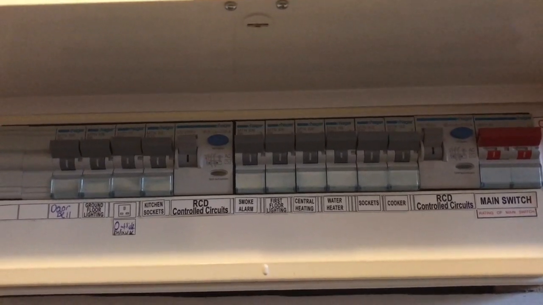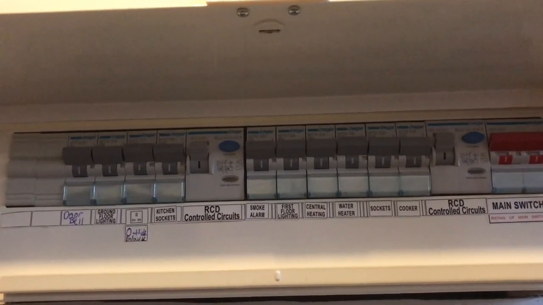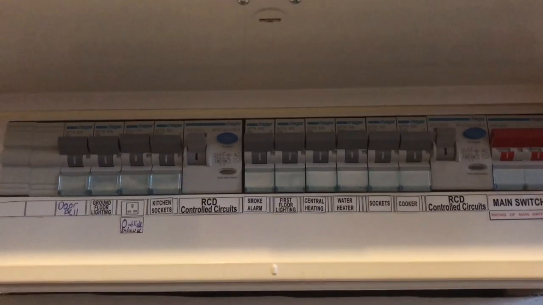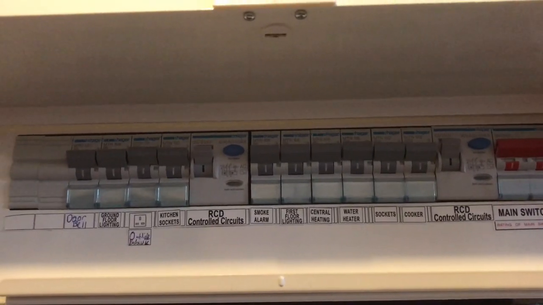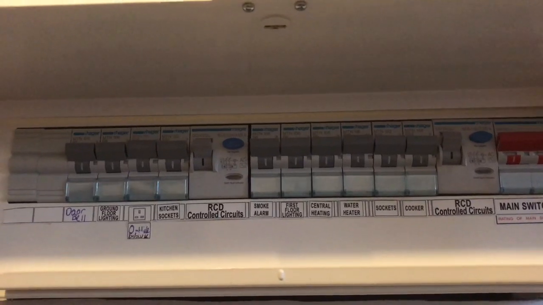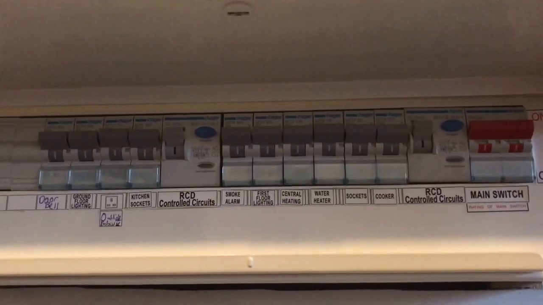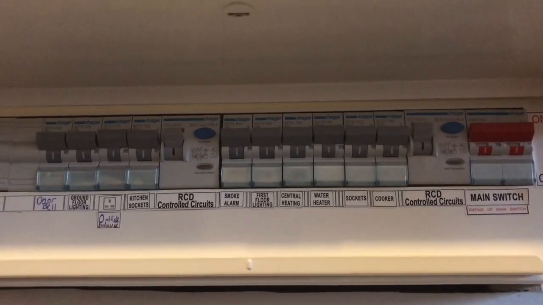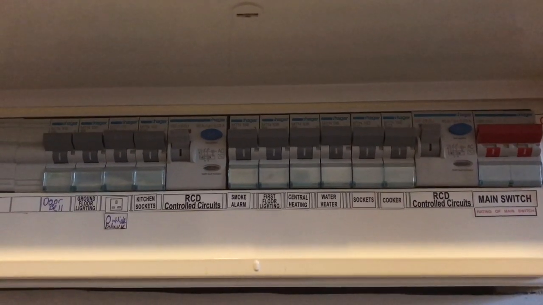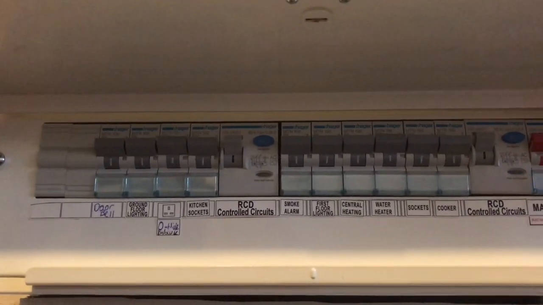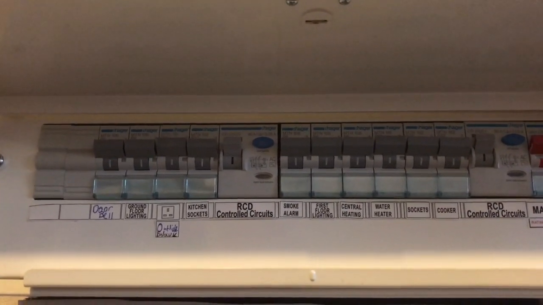Then we've got what's known as a split load board. So we've got 2 RCDs and a number of circuit breakers. The first RCD controls the 6 circuits to its left, and the second RCD controls the remaining 4 circuits.